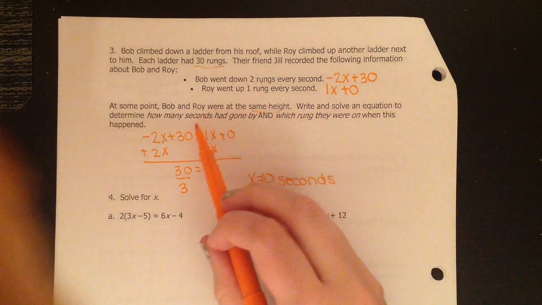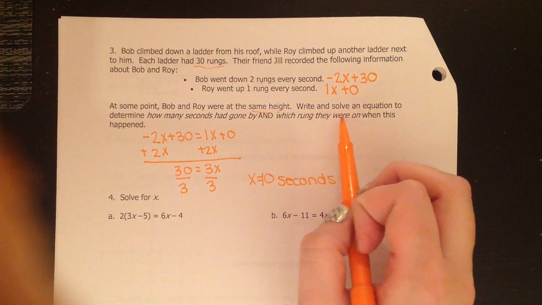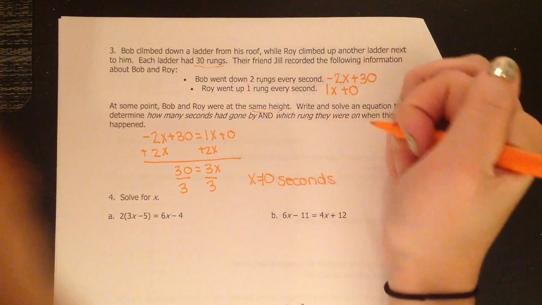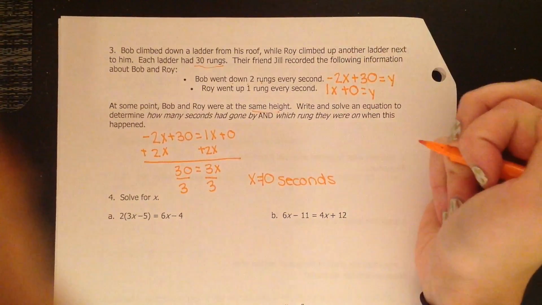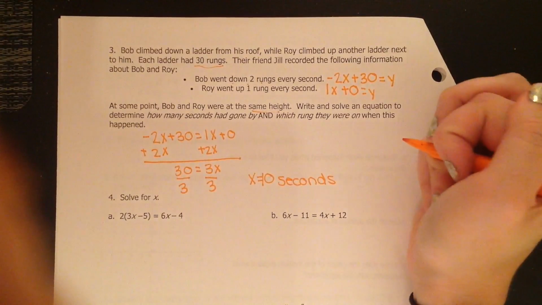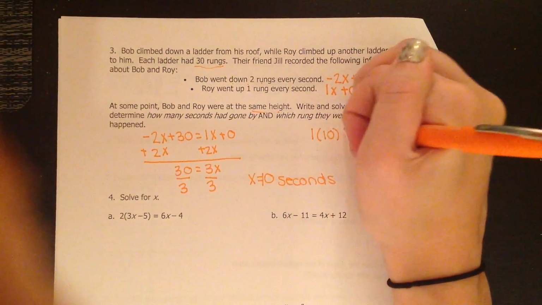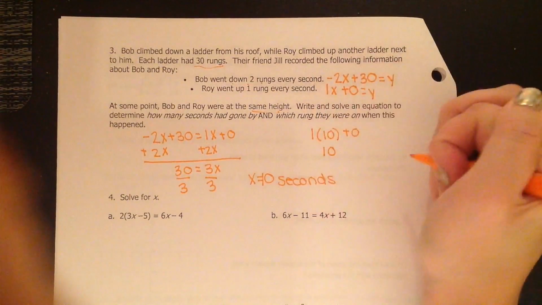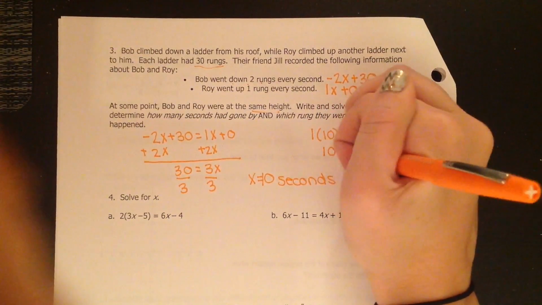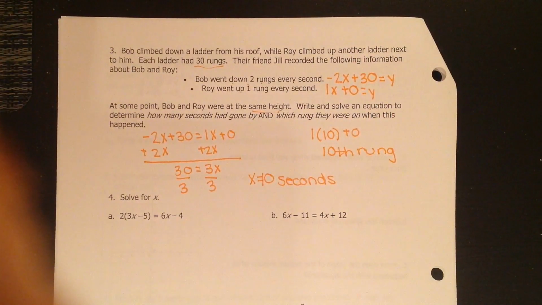And it also says, so how many seconds have gone by? 10. Which rung were they on? So we're going to plug this back in. I didn't write y up here, but these both equal y. So we can plug 10 in for either x. I'm just going to do 1 times 10 plus 0. So this is just 10. So the 10th rung. So after 10 seconds, they were both on the 10th rung.